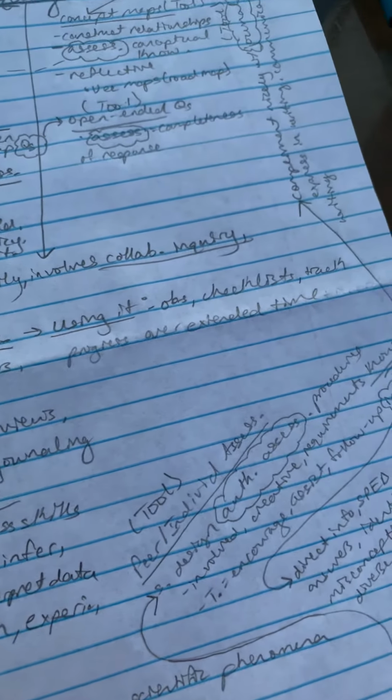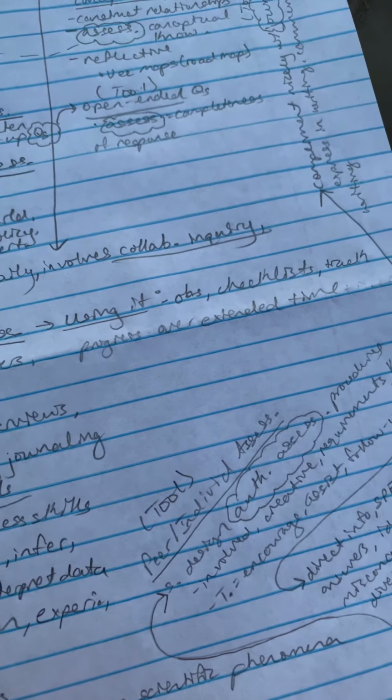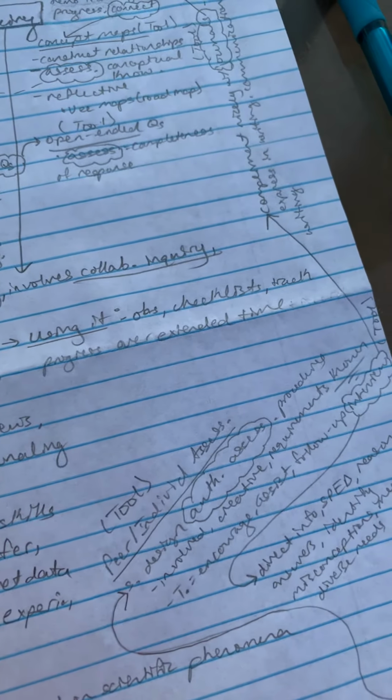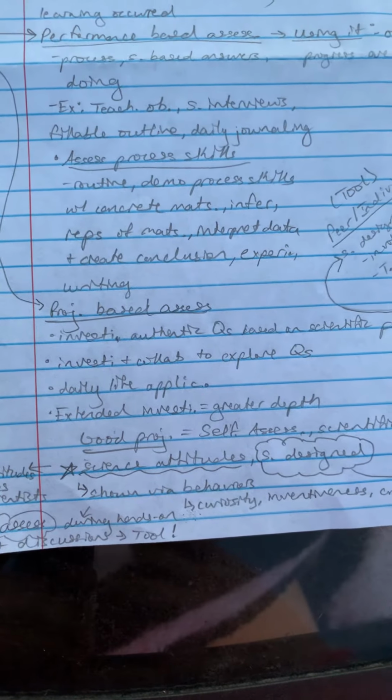So this includes observations, checklists, this is how to use it. So it's observations, checklists, you're tracking progress over extended time. Then we move down into project-based assessment, which is investigating.